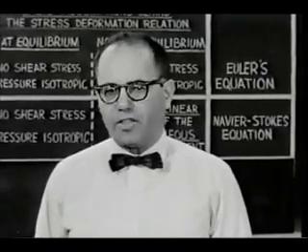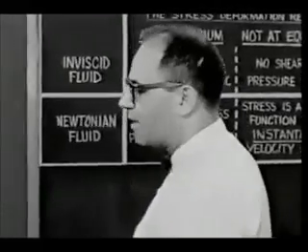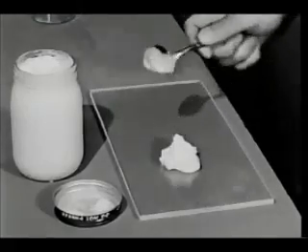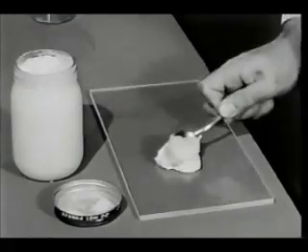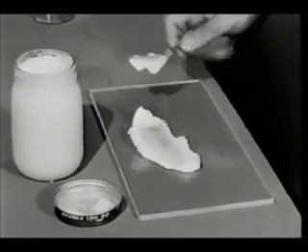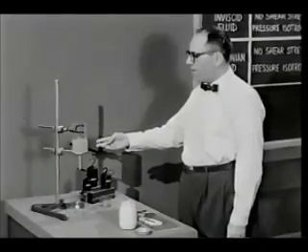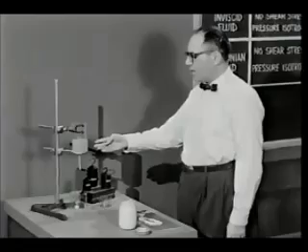This material is a solution of a high polymer. Some other materials that do not follow the simple Newtonian model are molten plastics, egg white, paint, and mayonnaise. Mayonnaise holds its shape if you let it alone, yet it spreads with ease. Here is a more controllable experiment illustrating the same phenomenon.